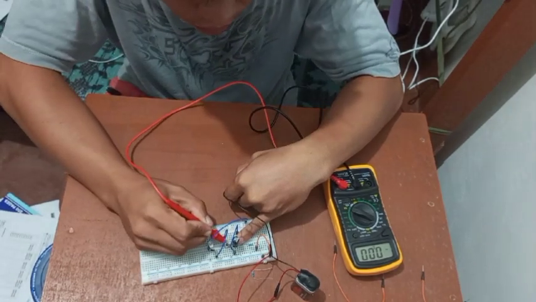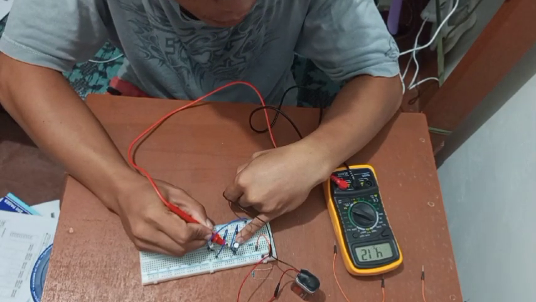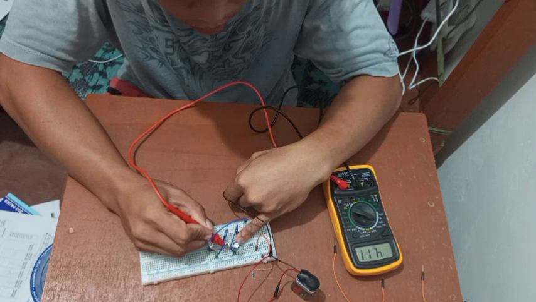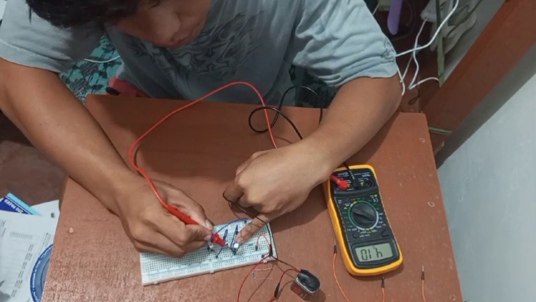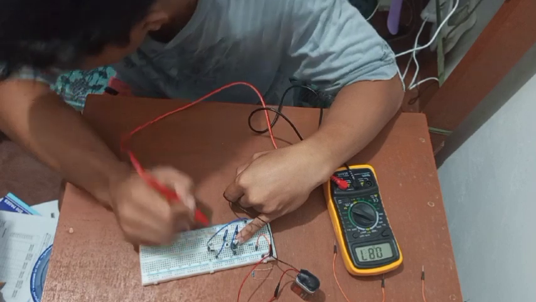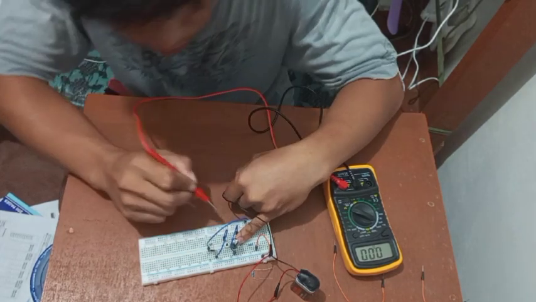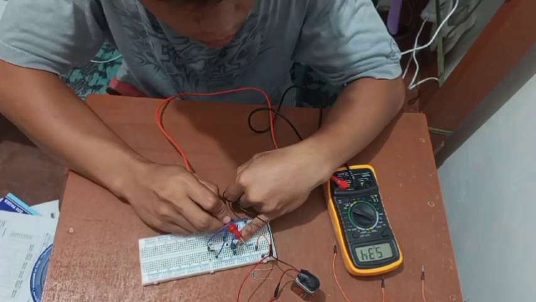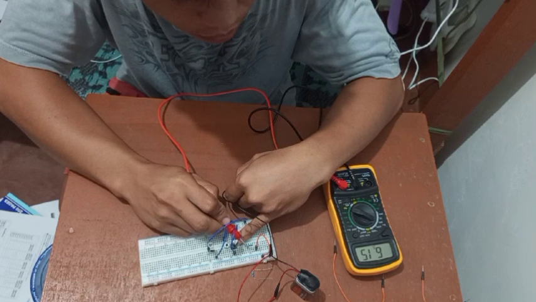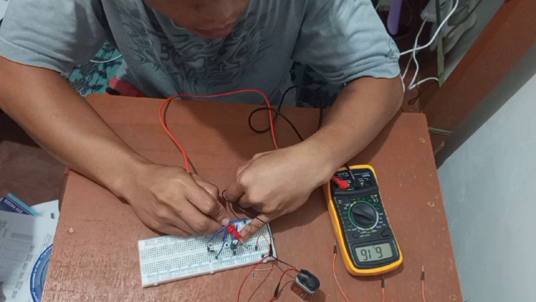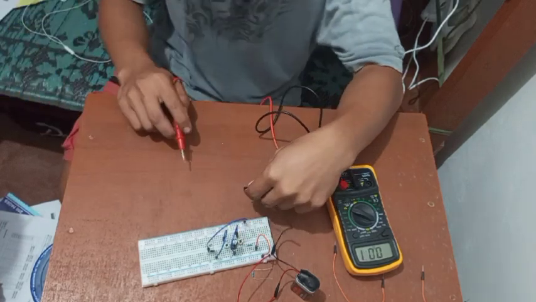For the capacitor, 4.10 volts. For the resistor, 6.16 volts.